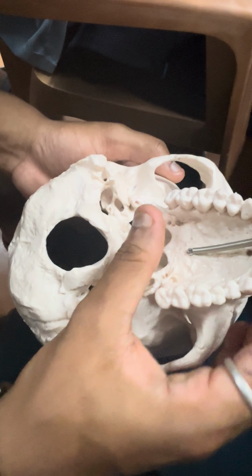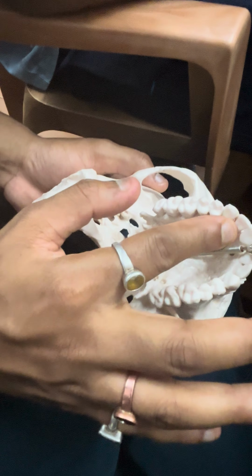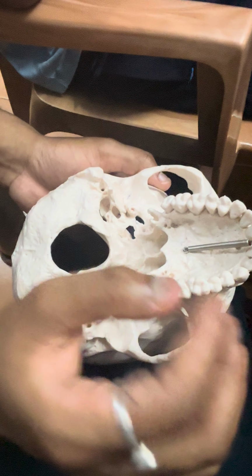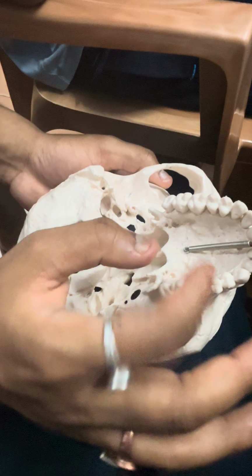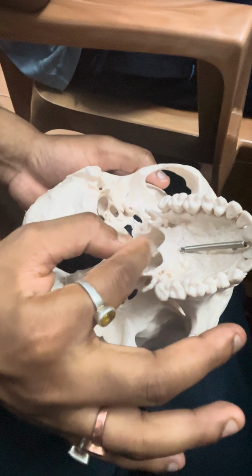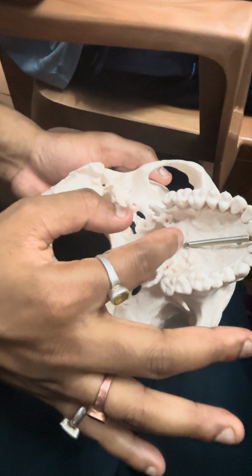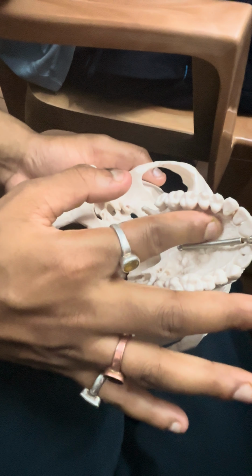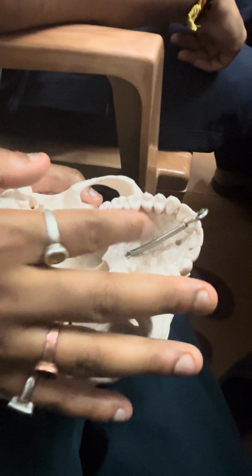The anterior portion has the alveolar process, the palatine process of the maxillary bone, and the horizontal plates of the palatine bone. The two horizontal plates of the palatine bone are separated by a suture called the interpalatine suture. The palatine processes of the maxillary bones are separated by the suture named intermaxillary suture.